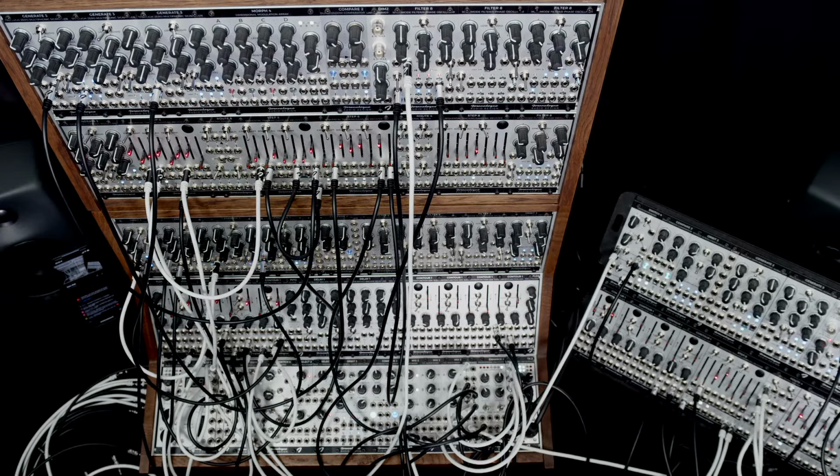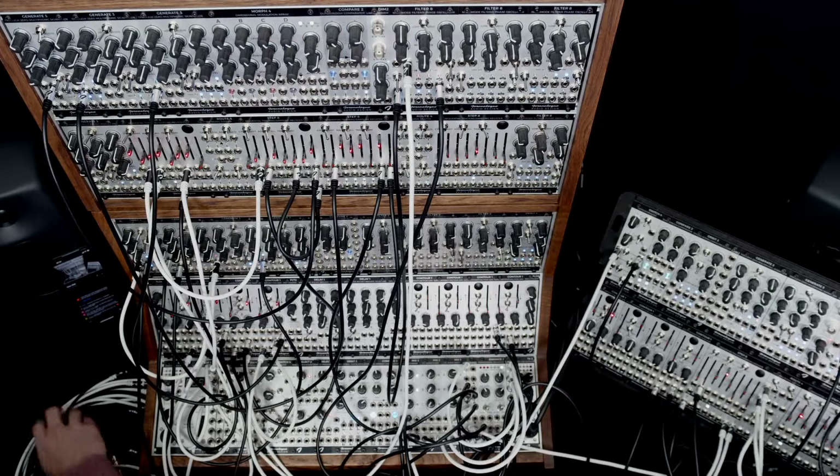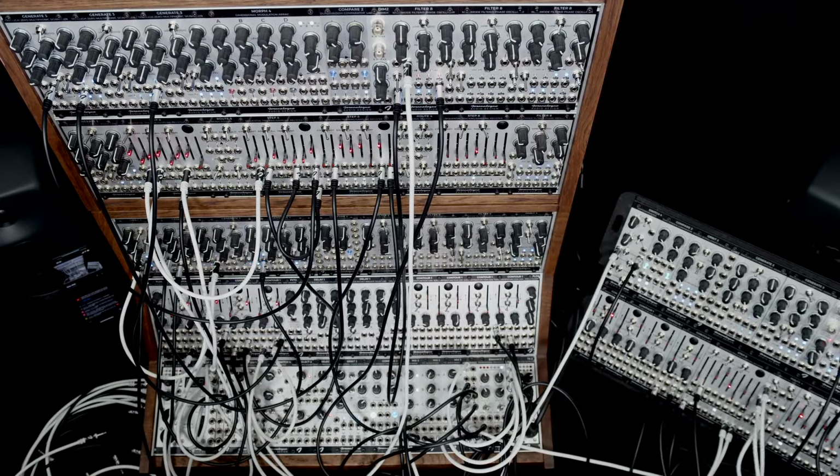And I will saturate this kick a bit by clipping Mix 3. I will go into another one. I'll do some more.